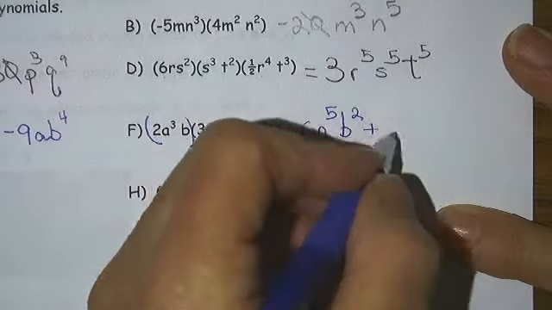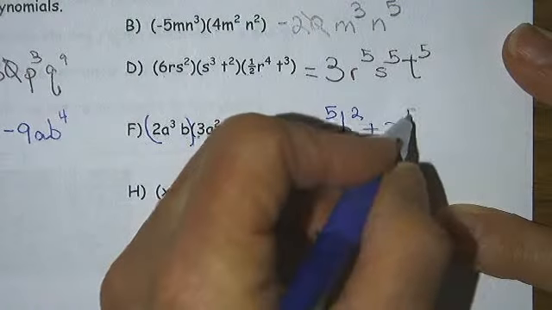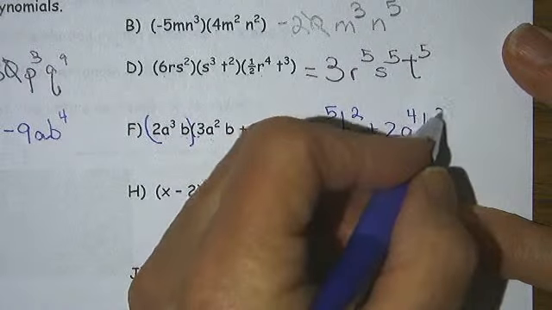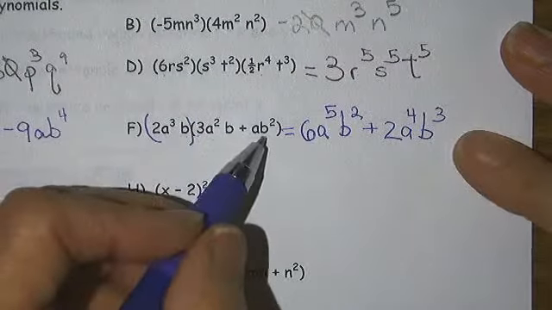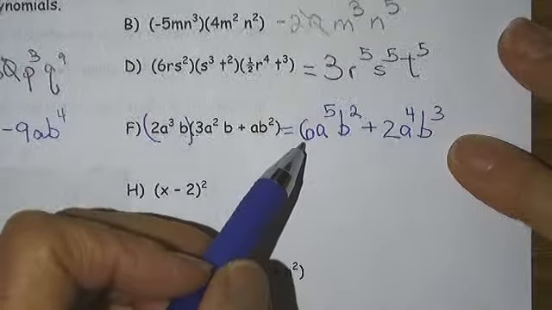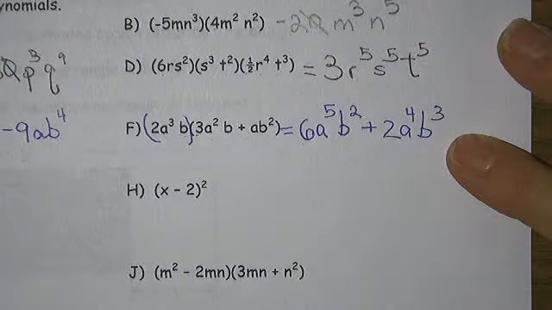2 times 1 is just 2. a cubed times a to the fourth. b times b squared is b cubed. Can we simplify anything? Eventually a little bit we could, but I'm pretty happy. I think we're done.